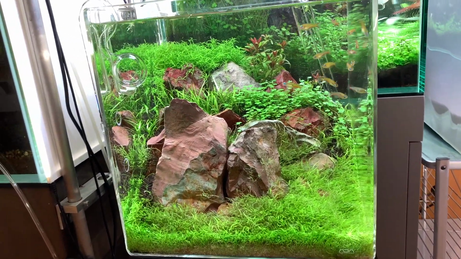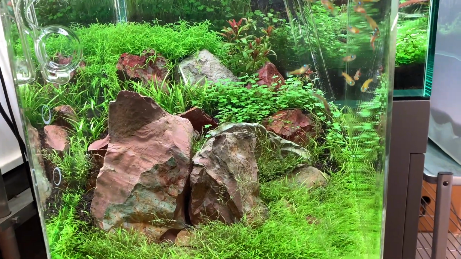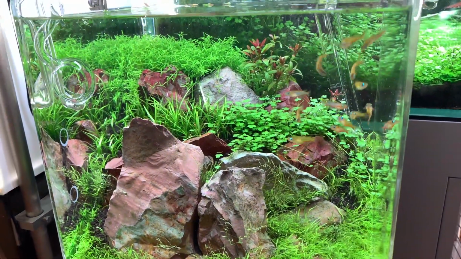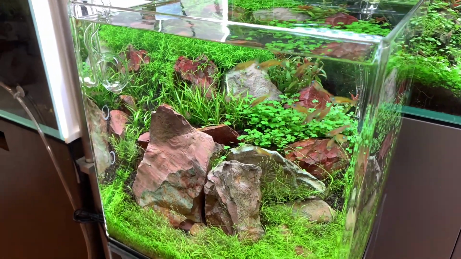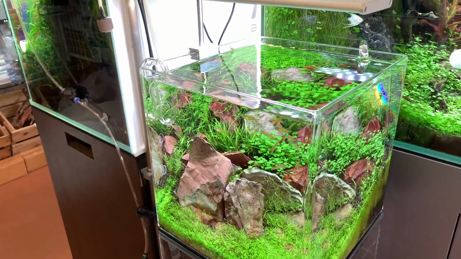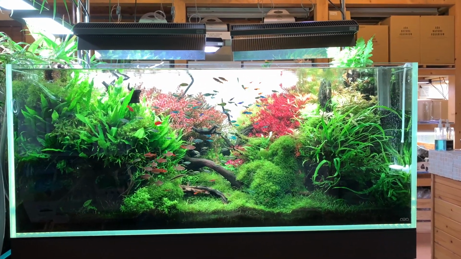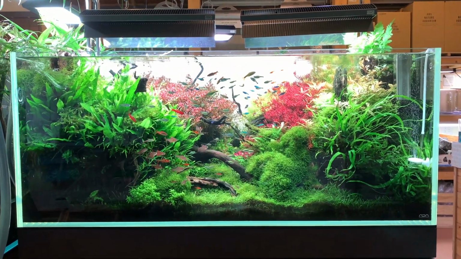Thus, for example, if you're busy at work and forget to change the water as scheduled, smaller aquariums cannot tolerate that, while larger aquariums can make it through without changing the water as scheduled once or twice. This is the biggest benefit in having a large-sized aquarium.